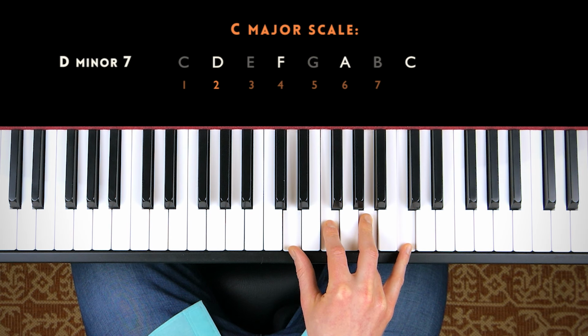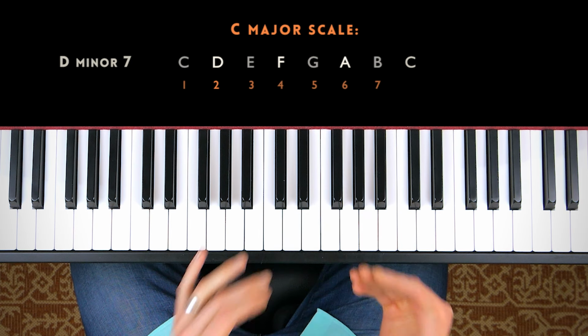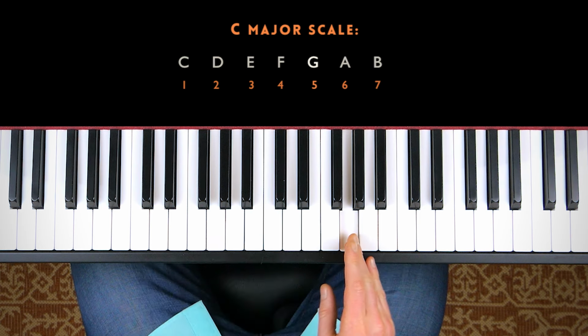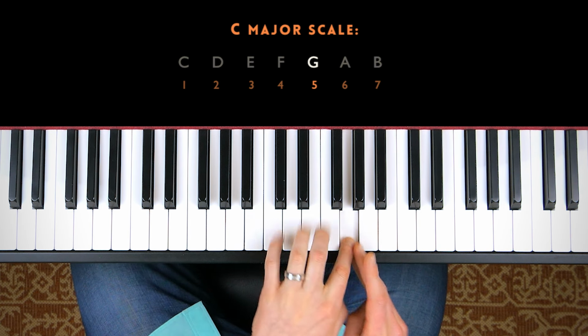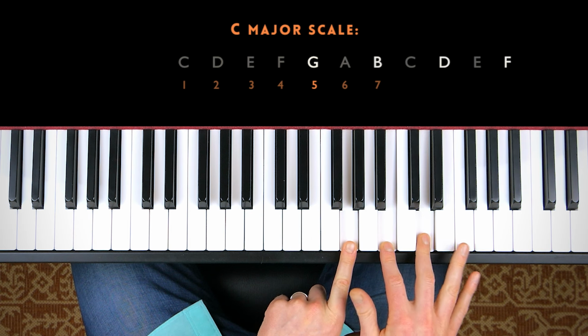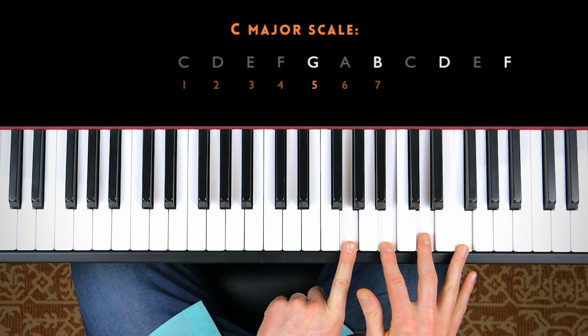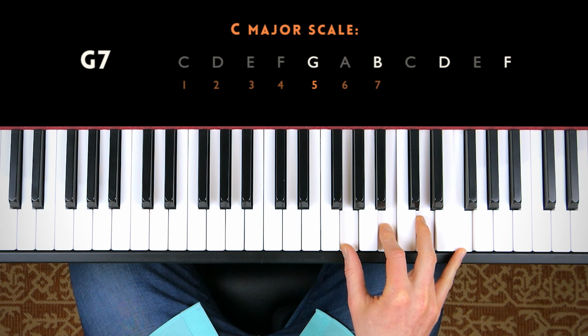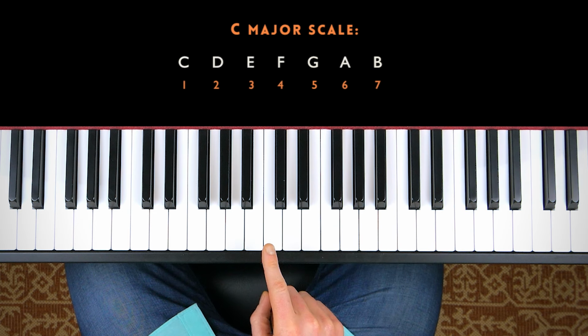Next, we're going to find the 5 chord, so we're going to find the 5th scale degree. 1, 2, 3, 4, 5, that's going to be G, and we're going to do the same thing. Let's build a stack of 3rds up from G using notes of C major scale. And this is a dominant 7 chord, G dominant 7. And then let's find the 1 chord, it's going to be built from the root.